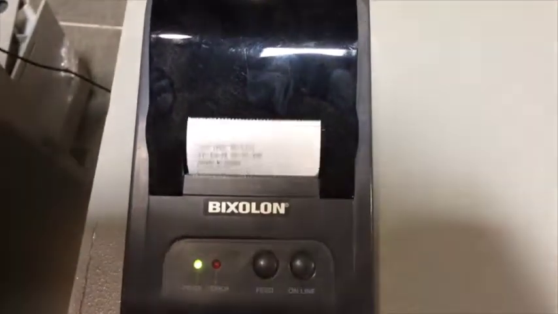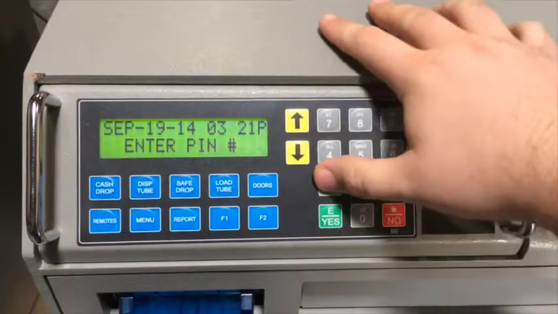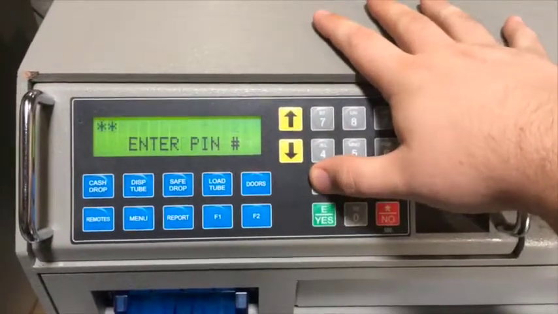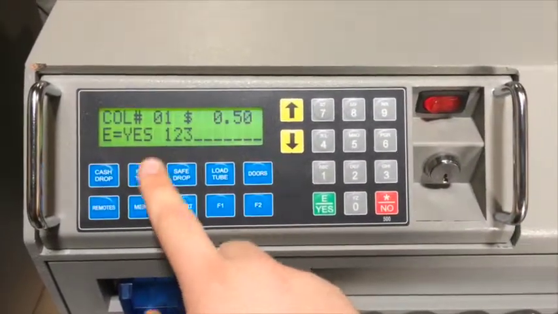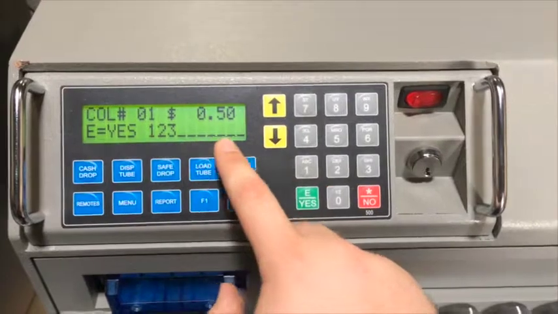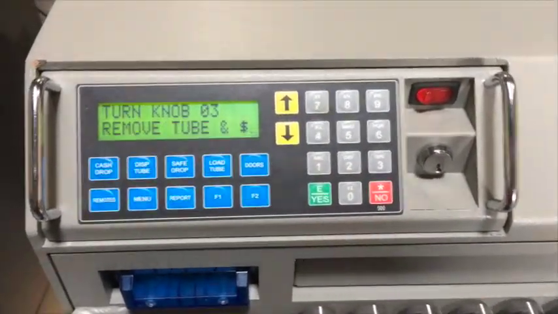Your receipt will have your username, date and time, and the amount you dropped. Next I'll show you how to dispense a tube. Like always, just type in your 4-digit code and then select the function, dispense tube. It'll show you the columns that are available and the columns that are not available there. Scroll up to the one you want and press the green yes key.